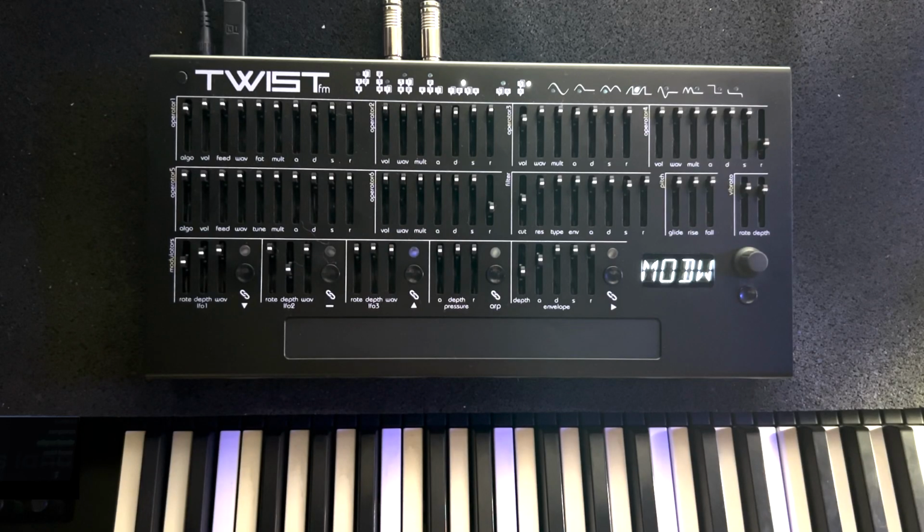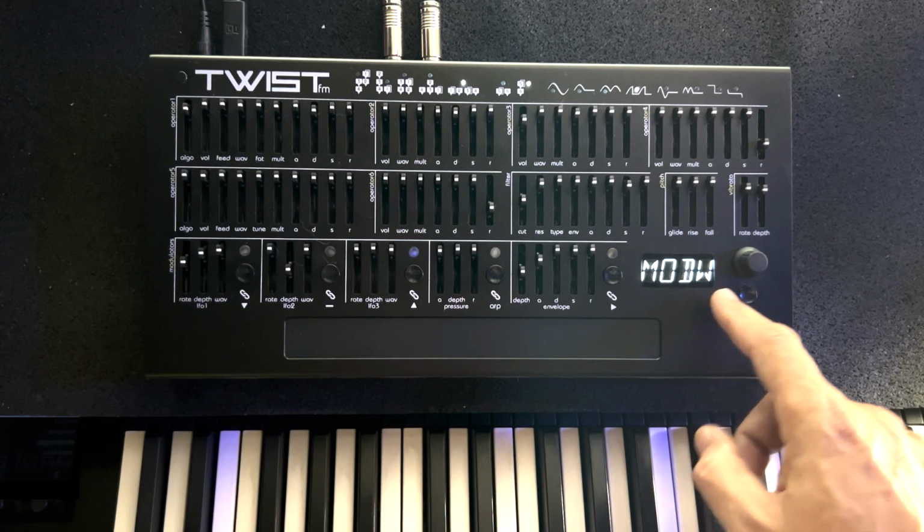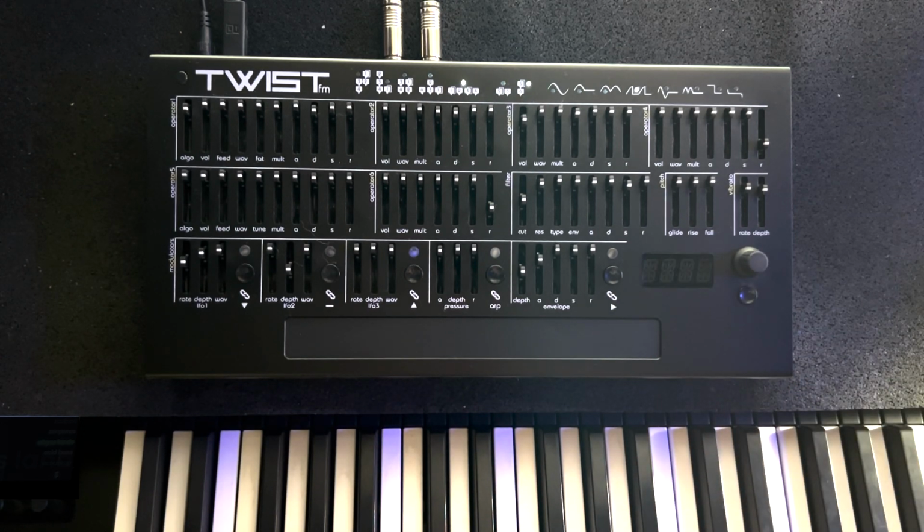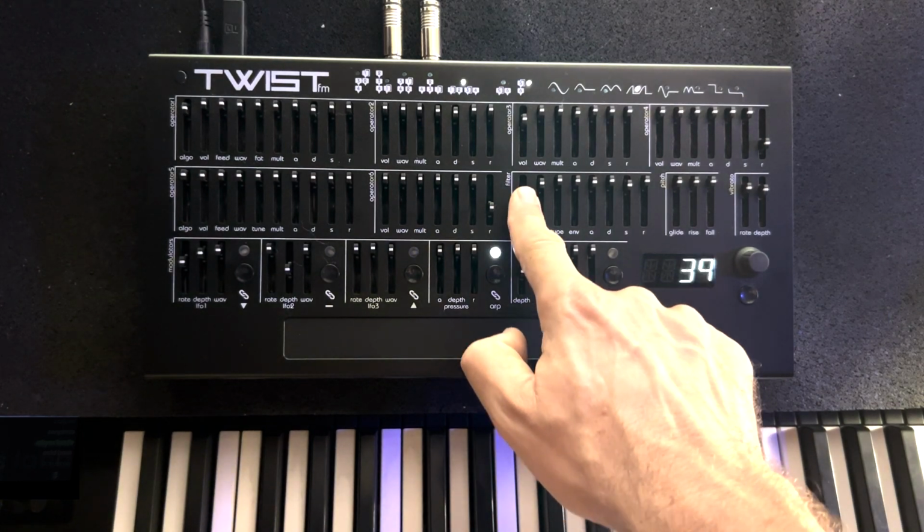The mod wheel menu allows you to assign any fader to the mod wheel. With mod wheel highlighted, press the encoder to activate mod wheel learn mode. Now move a fader to attach it to the mod wheel.